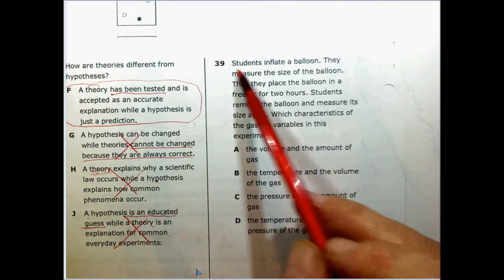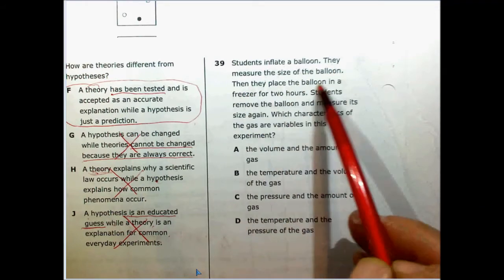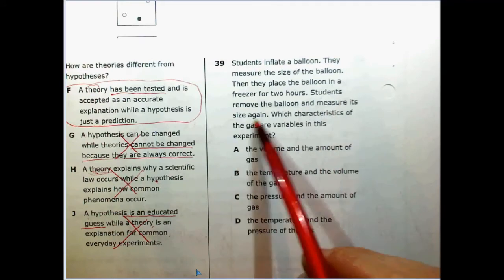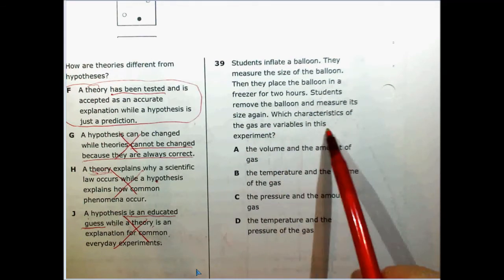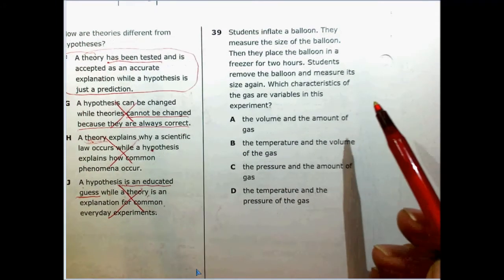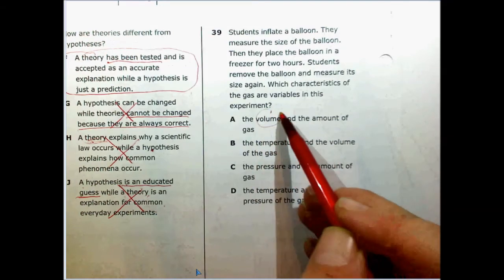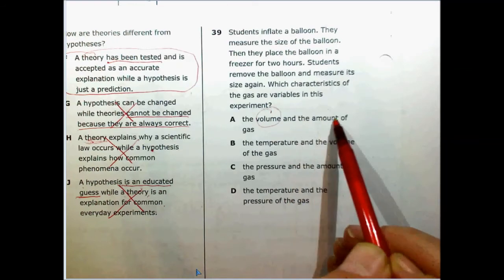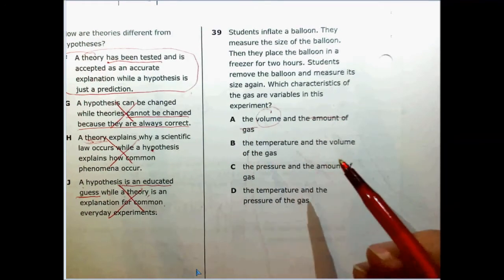Number 39. A student inflates a balloon. They measure the size of the balloon. Then they place the balloon in the freezer for 2 hours. Students remove the balloon and measure its size again. Which characteristics of the gas are variables in this experiment? Since they're measuring the size of the balloon, we could imagine that they are measuring the volume. But the amount of gas doesn't change, so it can't be this.